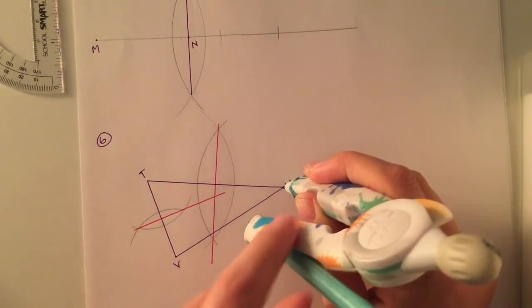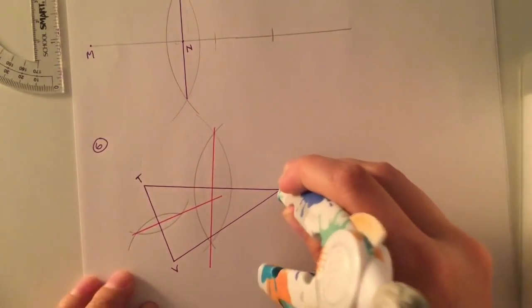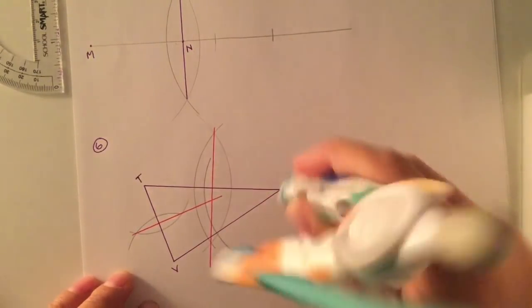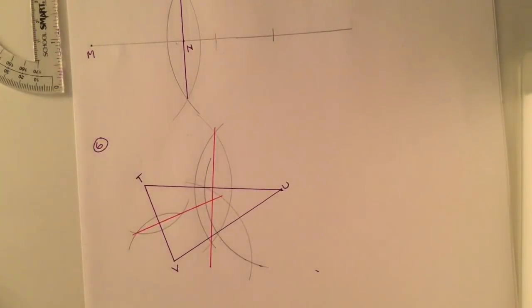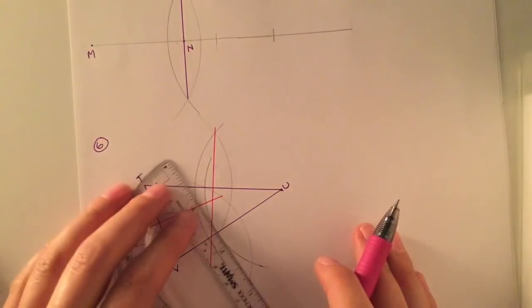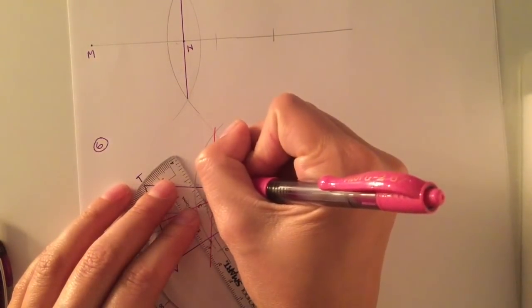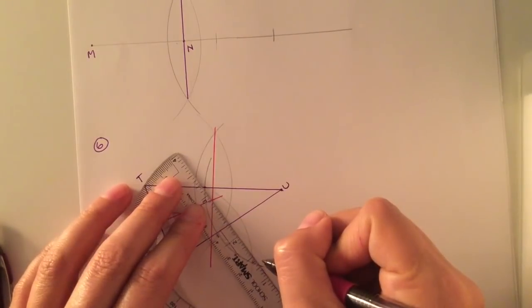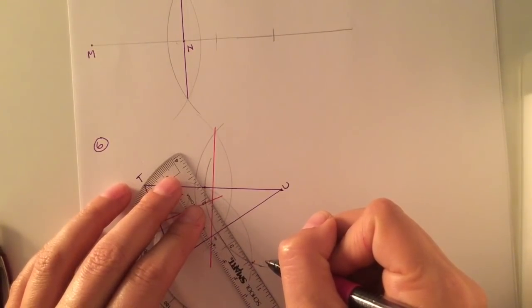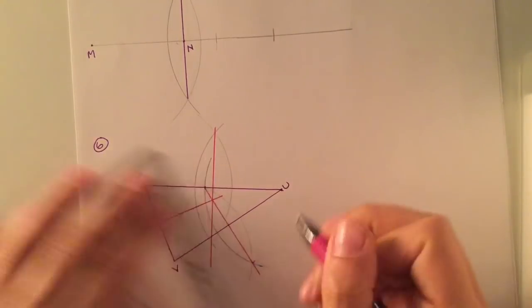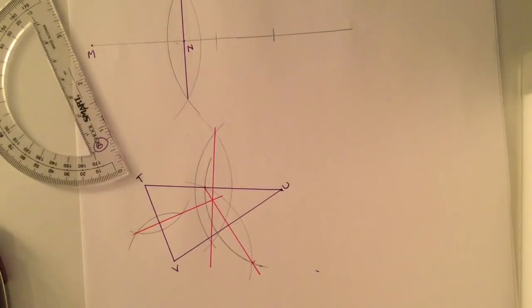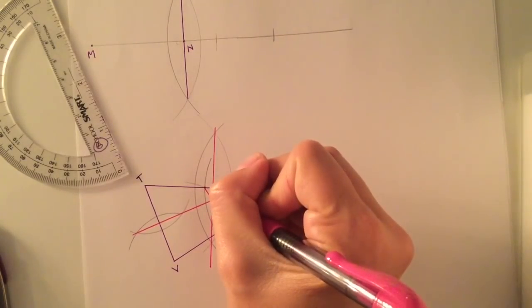So for the last, we're going to bisect UV, so compass point on U, open it more than halfway, draw an arc, keeping the same compass setting, turn it around, put the compass point on V, draw an arc. Where those two intersect, which is right here and right here, I'm going to line it up. And there we have our three perpendicular bisectors, and it says, what do you notice?